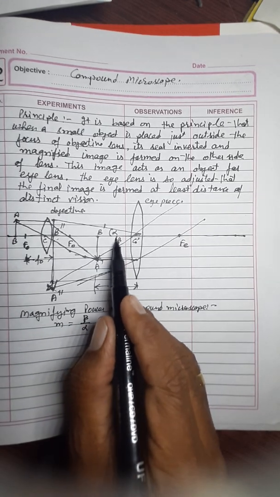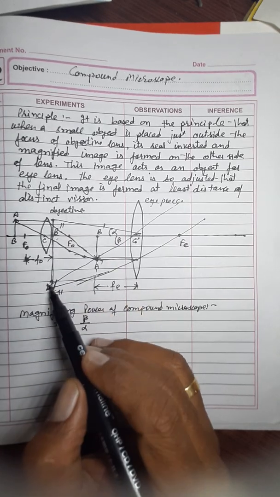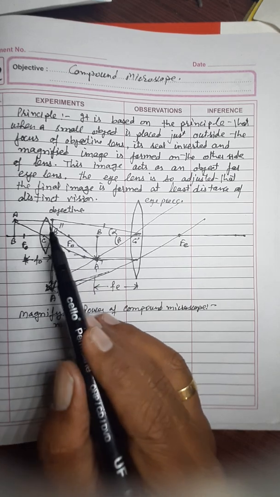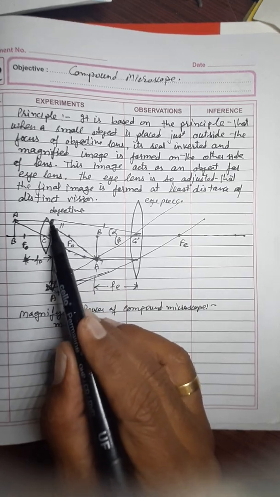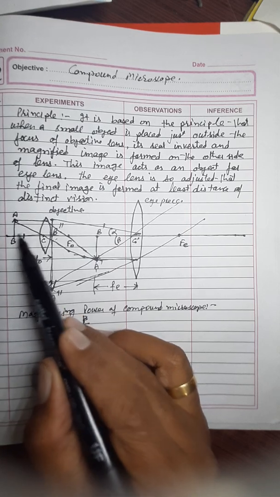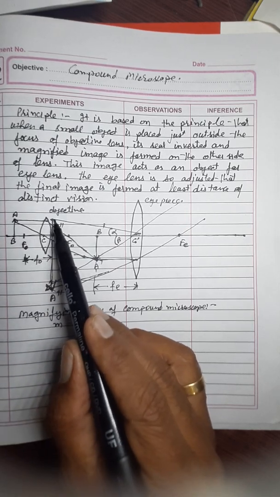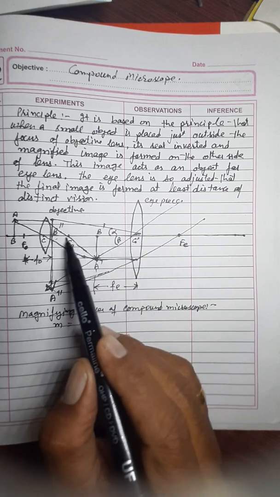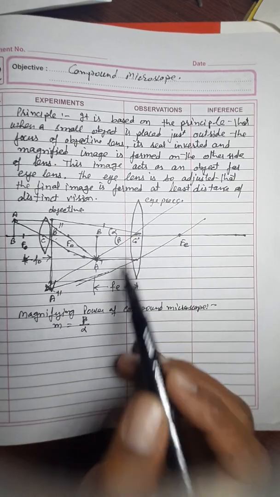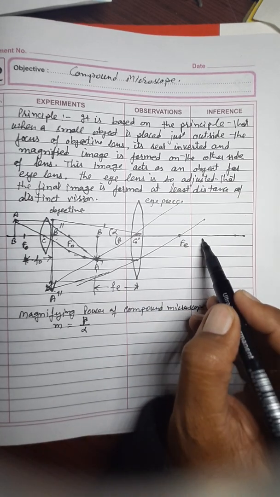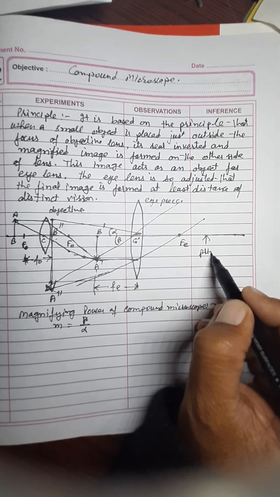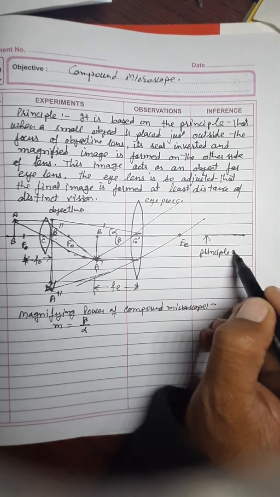This is the angle subtended by the image, and this is the angle subtended by the object, which makes an angle on the principal axis.